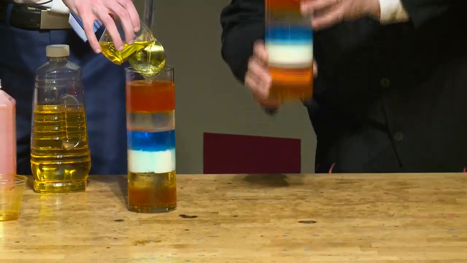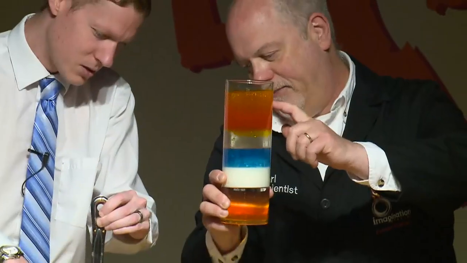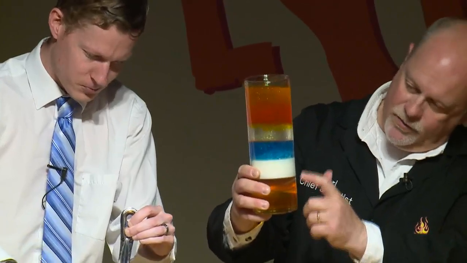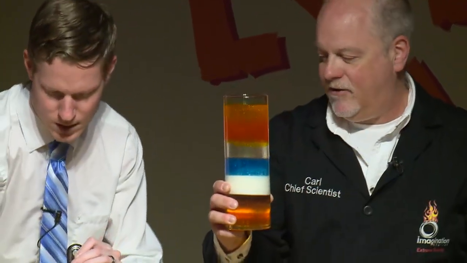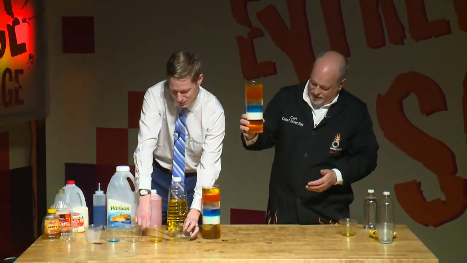Let me see if I can get this up here. Mine got a little splashy at the top layer. Yep, and mine did the same thing. It got a little splashy there, but other than that, we've got 1, 2, 3, 4, 5, 6, 7 layers, 7 different fluids, all separated simply because of their density. I think that's going to work.